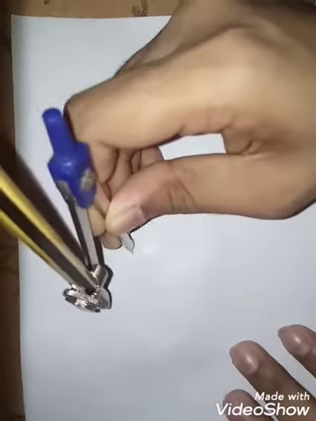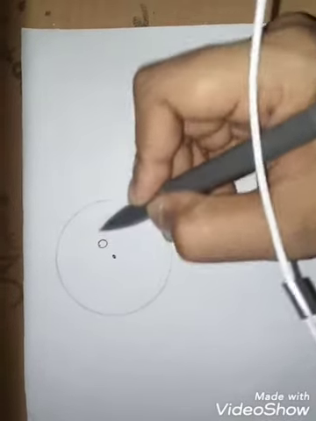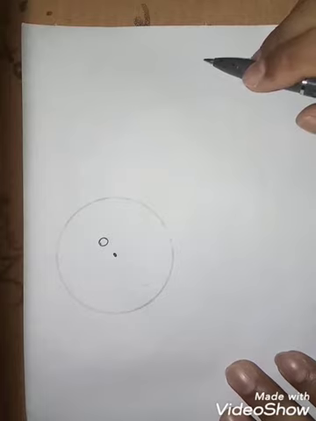First diagram I'm going to draw. This is our circle with center O, and we can take the two parallel chords in two different ways. I am going to prove this theorem in two different ways.